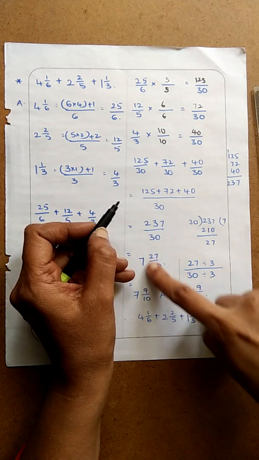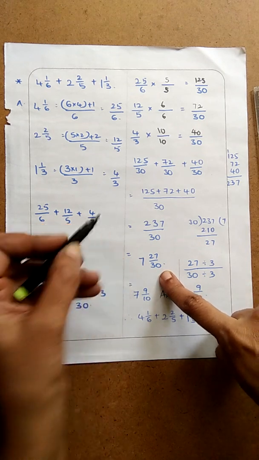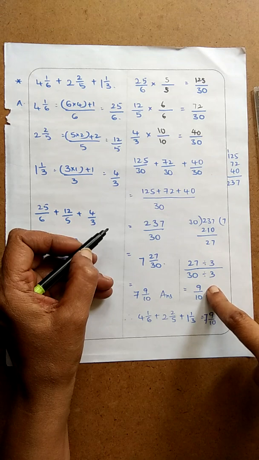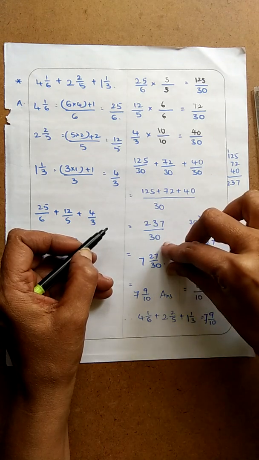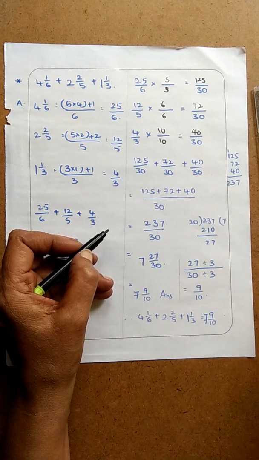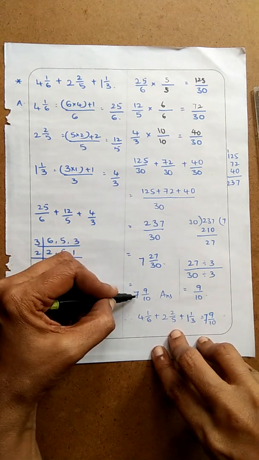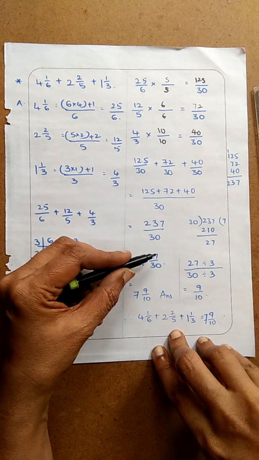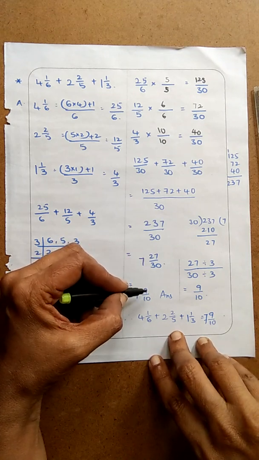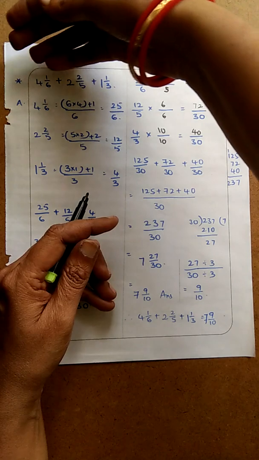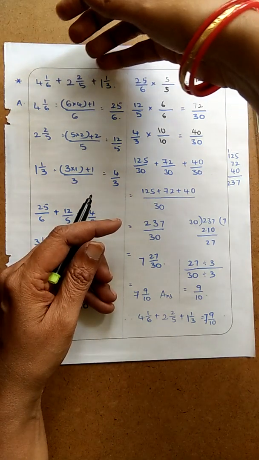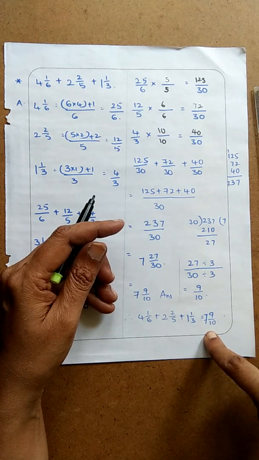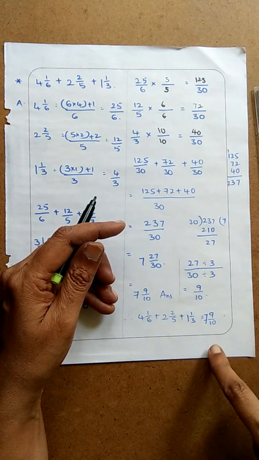So, instead of 27 by 30, we are going to write 9 by 10 because we have reduced this fraction into the lowest terms. So, 7 as it is, and instead of 27 by 30, we got 9 by 10. So, we have taken 4 1 by 6 plus 2 2 by 5 plus 1 1 by 3, and finally we have got the answer as 7 9 by 10.